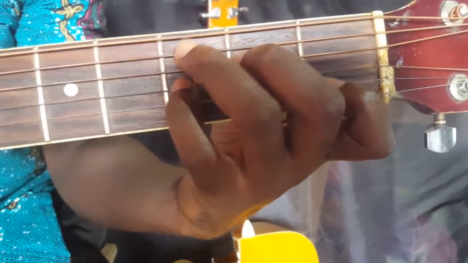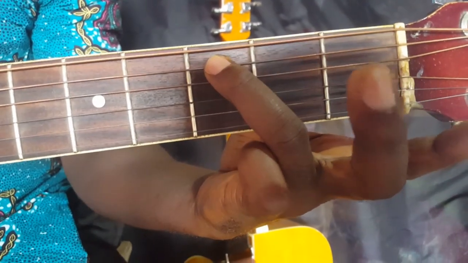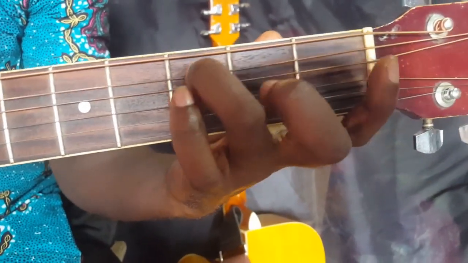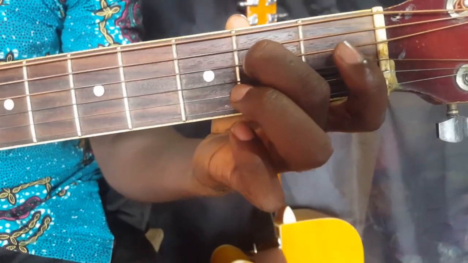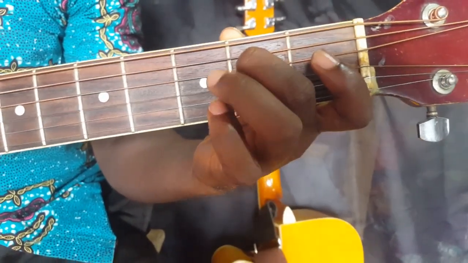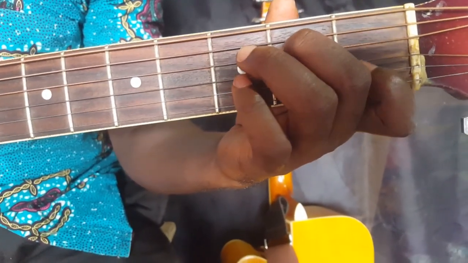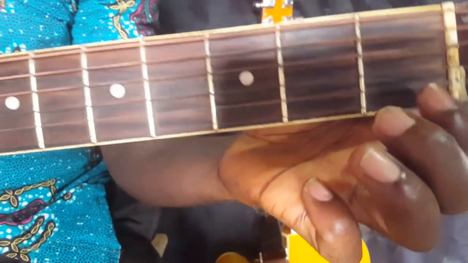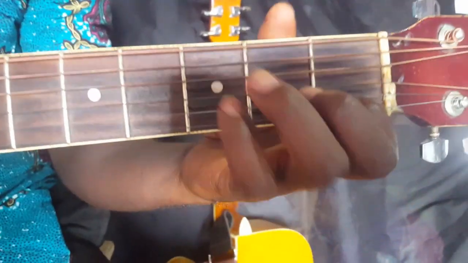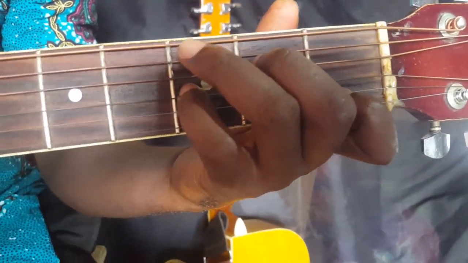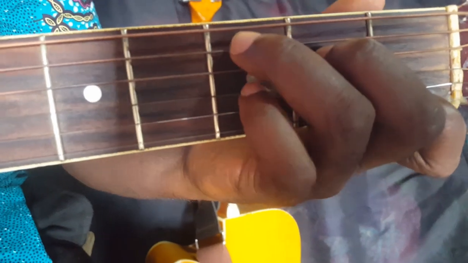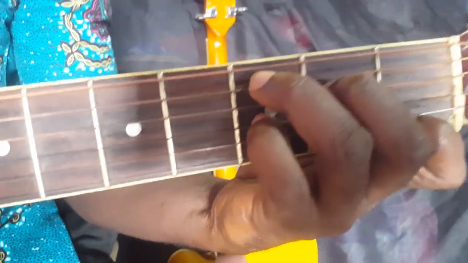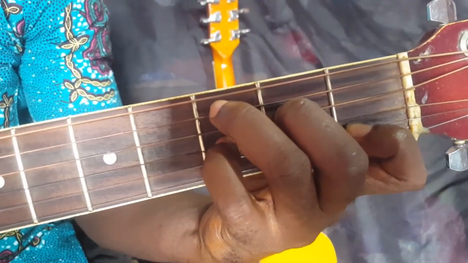My second finger is on the 1. My third finger is on the 1. Second finger is on the 3. The 5 is open. And then my first finger is on the 1 here. Then you can put your fourth finger on the third fret of the G string. We have C7th, C dominant 7th.